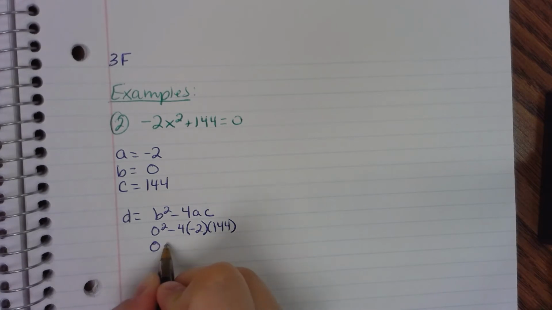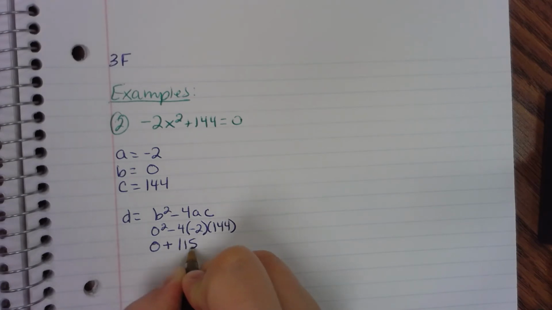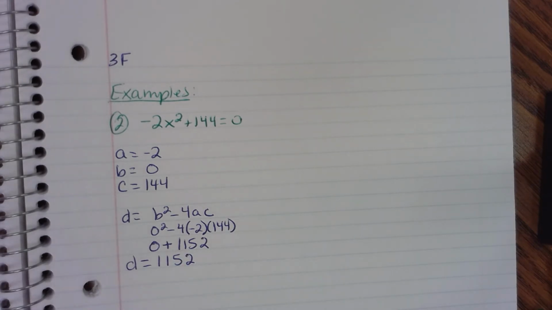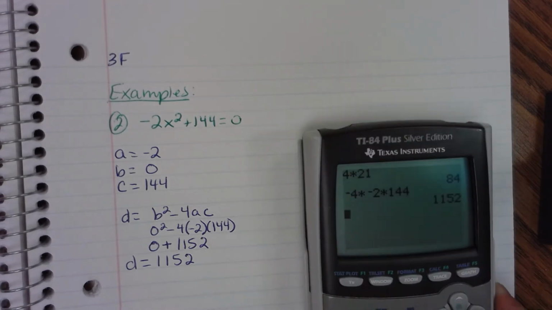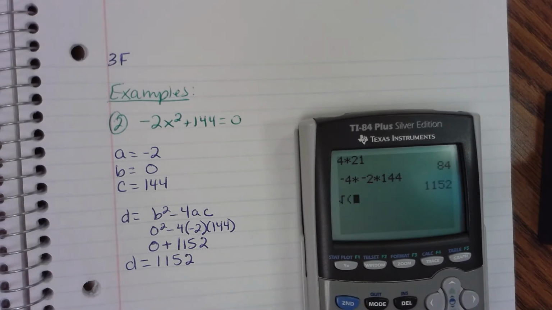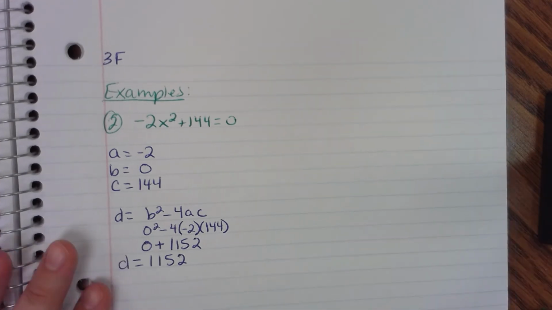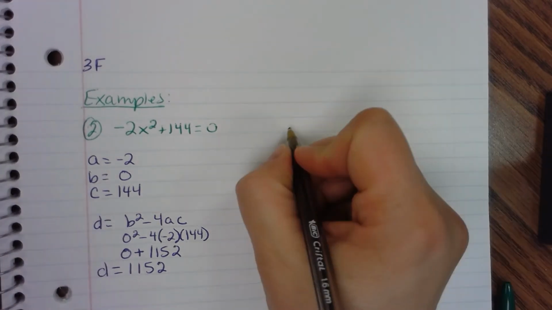So we have 0, negative 4 times negative 2 times 144 is a positive 1,152. And so D is equal to 1,152. And if we take the square root of that, just to see what type of solutions we have, you can see that it's a decimal, which is an irrational value. So I'm going to have 2 decimal answers for my solution. So let's go ahead and check our solutions.